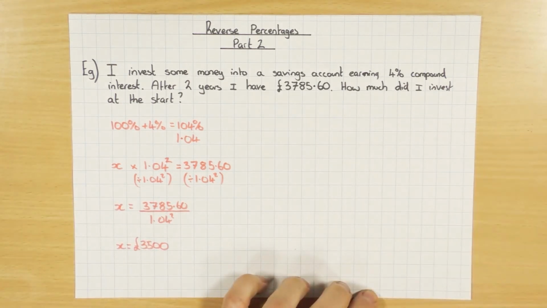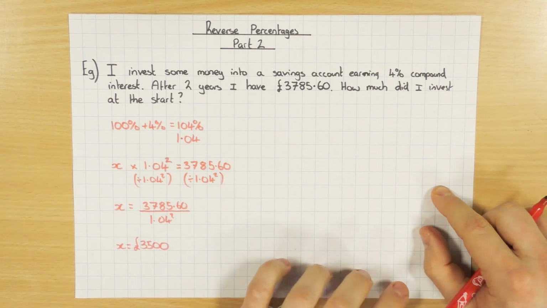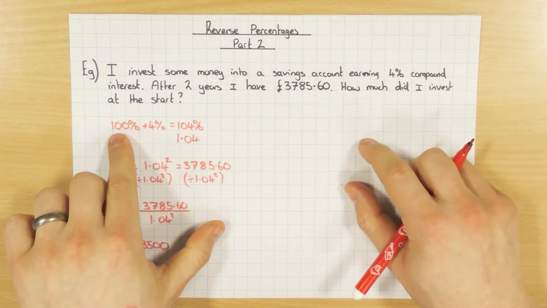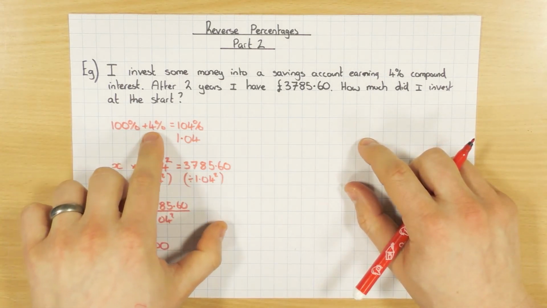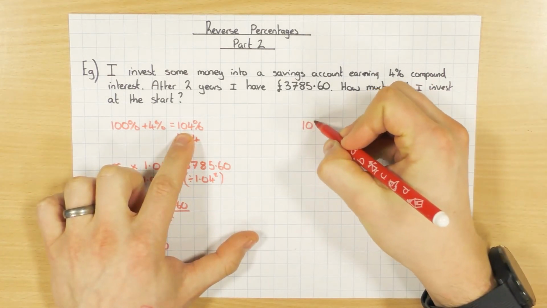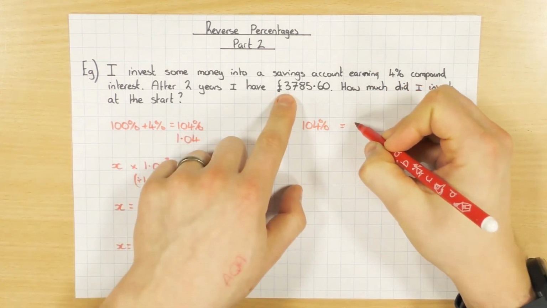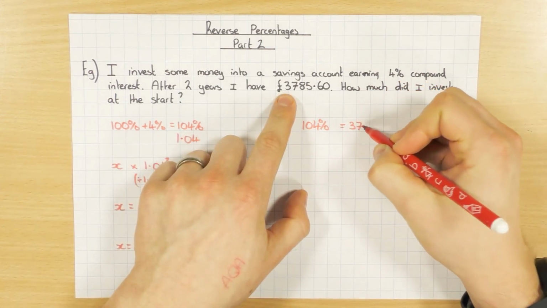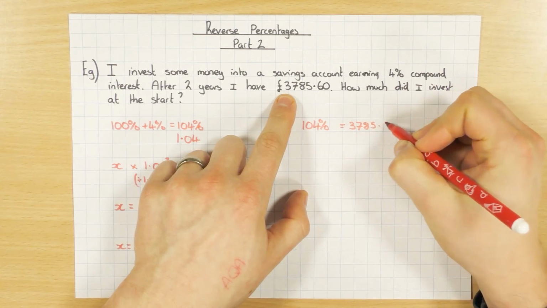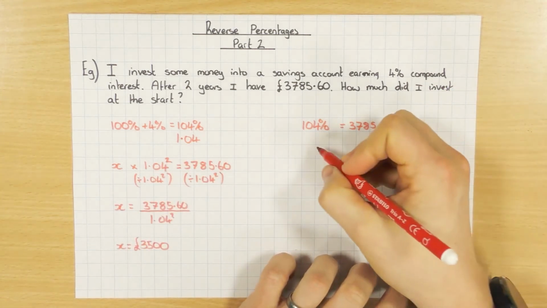I'm now going to do it a slightly different way, very similar to the method we saw in the first reverse percentages way. So the first step is the same. I go, okay, I've got 100% plus 4%, I have 104%. So I say, okay, 104% is equal to £3,785.60. But I want to go back to 100%.